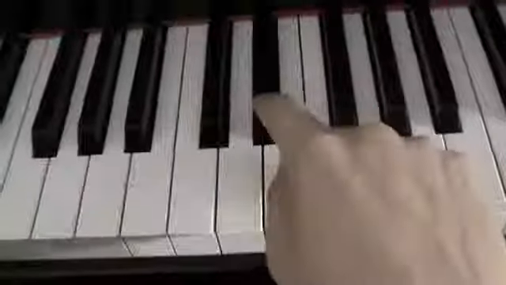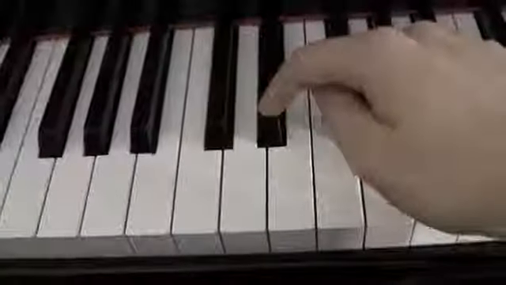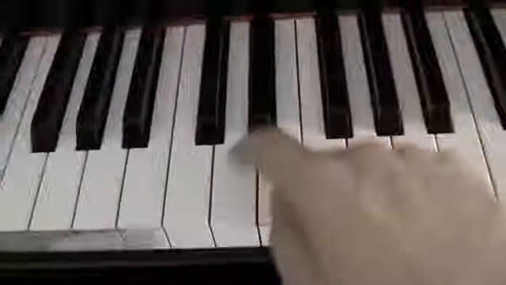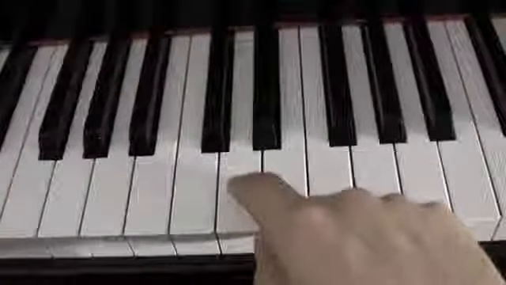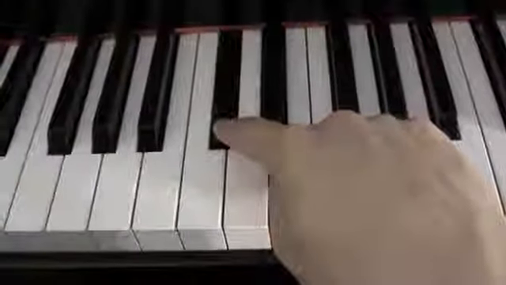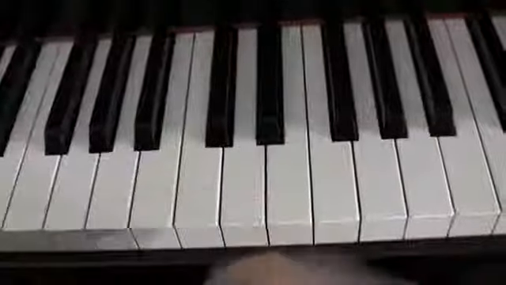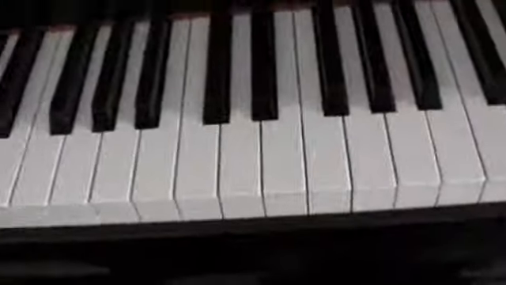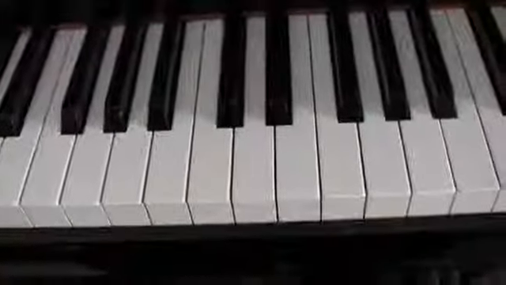So that's what a D sharp is. It's just a semitone above the key of D. And a D flat is a semitone below the key of D. So it has to do with key signatures and how you formulate scales and so on.